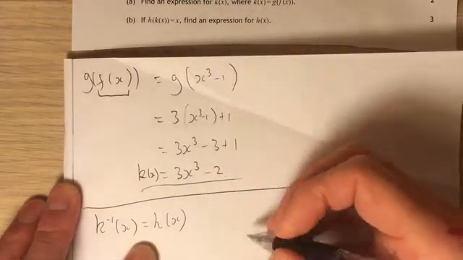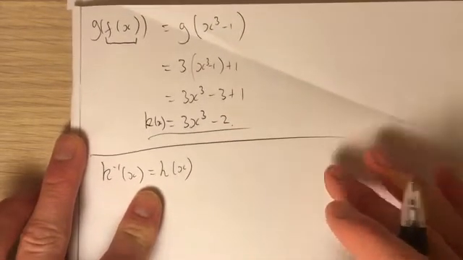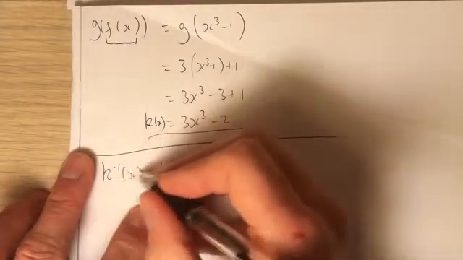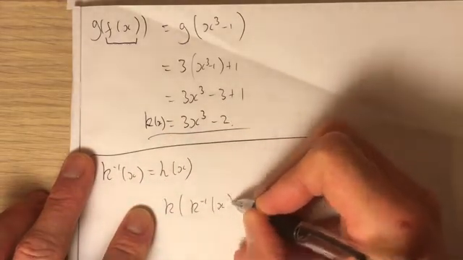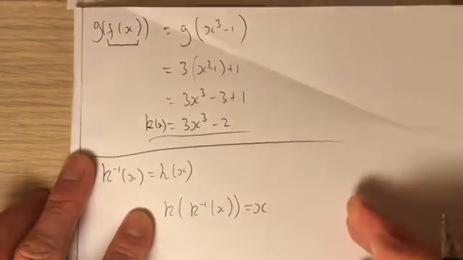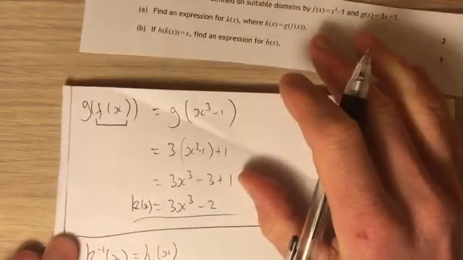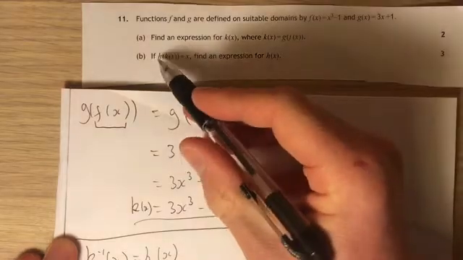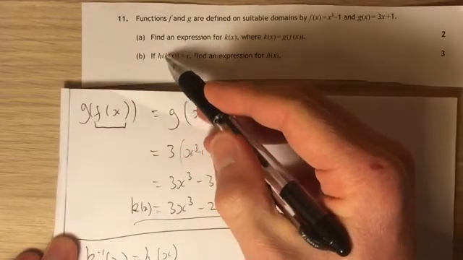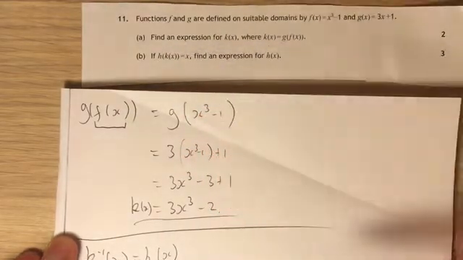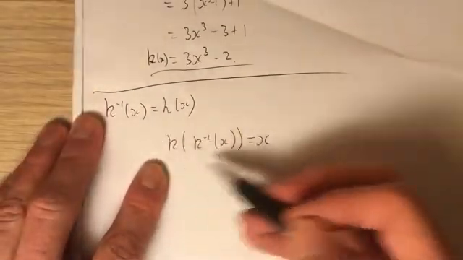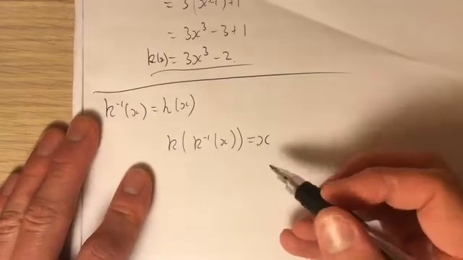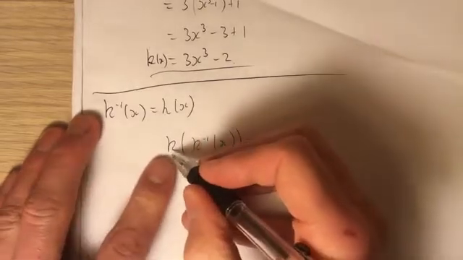Why? Because we all remembered the key fact for the first mark on any inverse question: k of k inverse of x gets me back to where I started. And that was what they told me, that was the clue here. If h is k inverse, I've got k inverse of k of x, and it gets me back to where I started. So this we can deal with. We're good at inverses. We do this all the time.